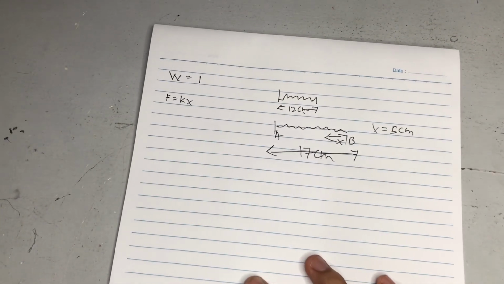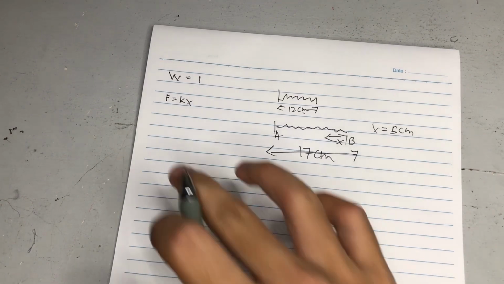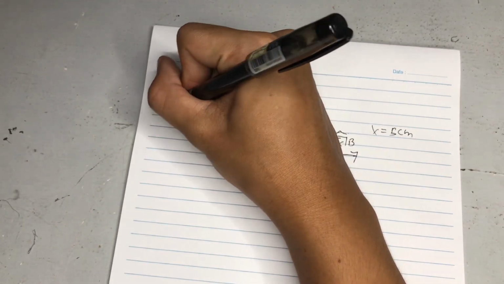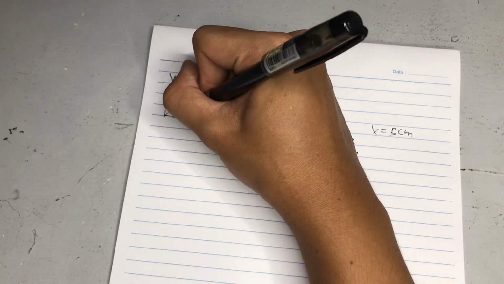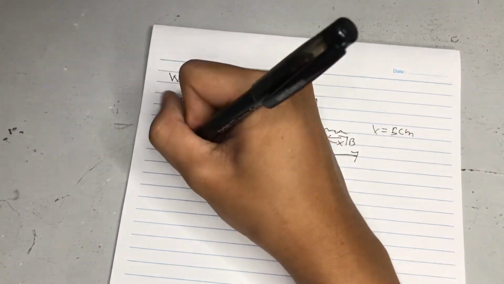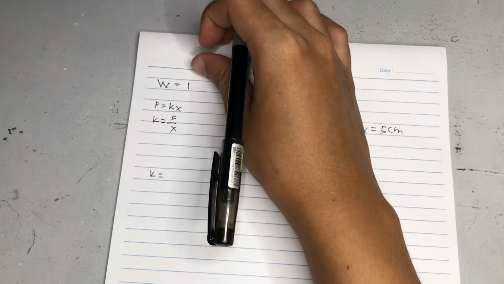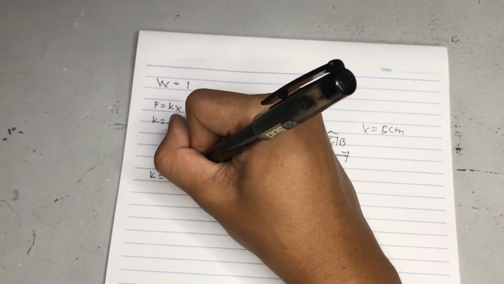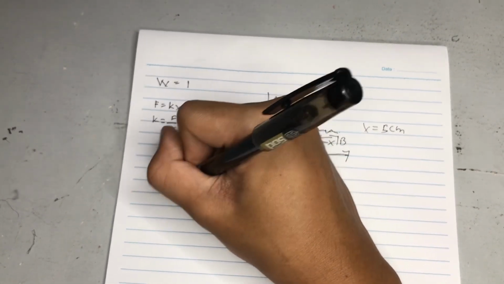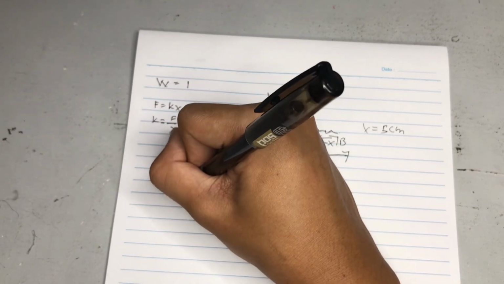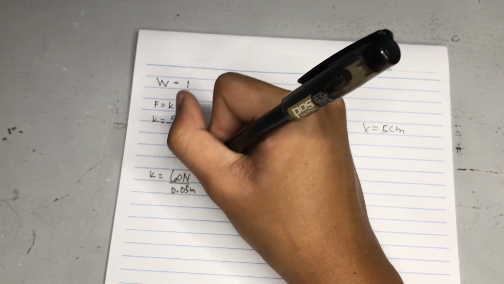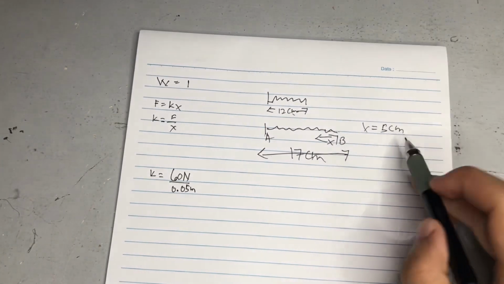So, kunin na natin yung k, guys. k is equals to force over x. So, k is equals to yung force natin is 60 Newton based dun sa given, divided by 0.005 meter, which is yung x.